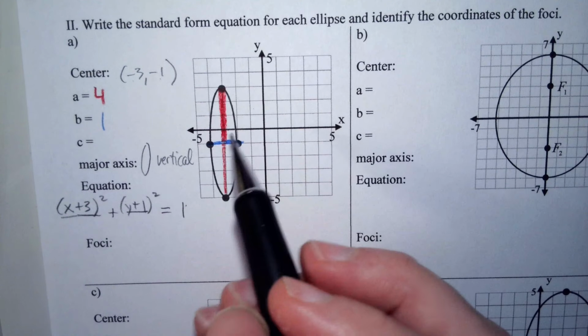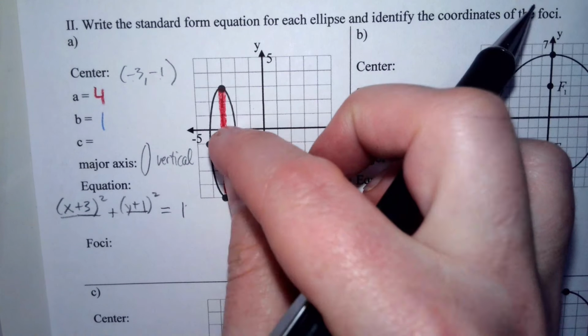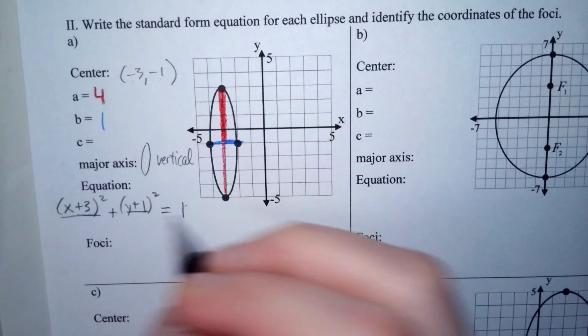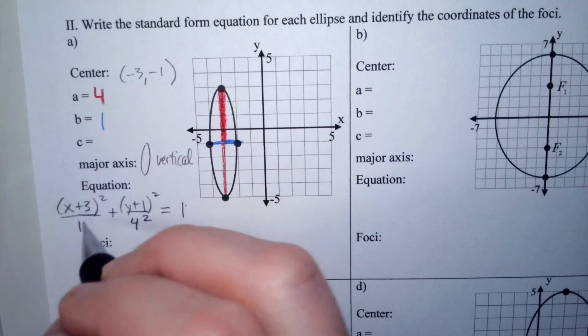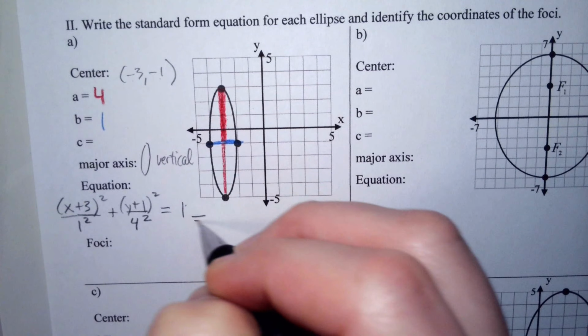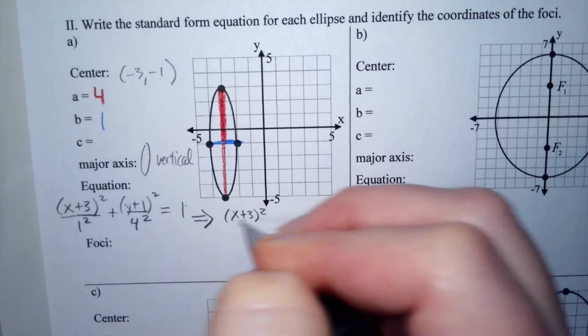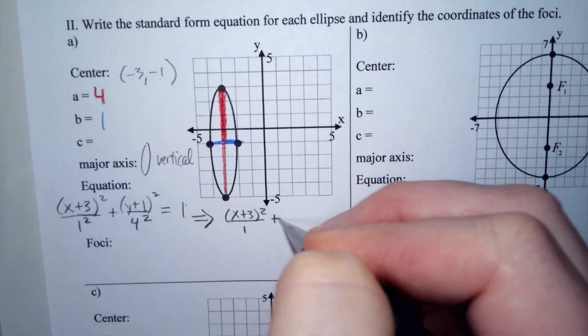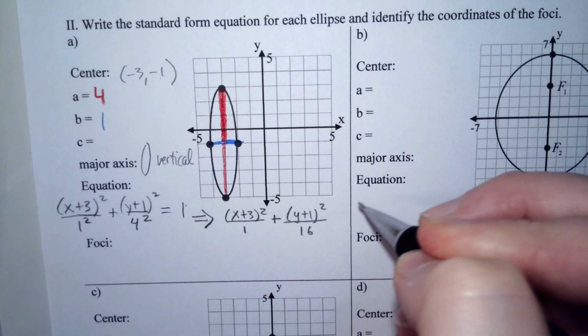In the denominator, the y gets the a because it's stretched vertically. So this is going to be 4 squared, and x gets the 1 and square it. So our final solution is x plus 3 quantity squared over 1 plus y plus 1 quantity squared over 16, and that equals 1.